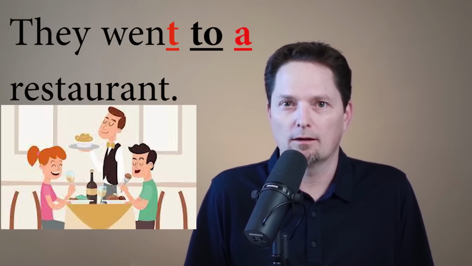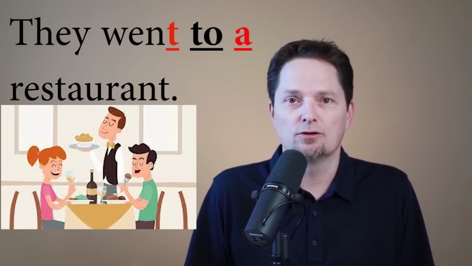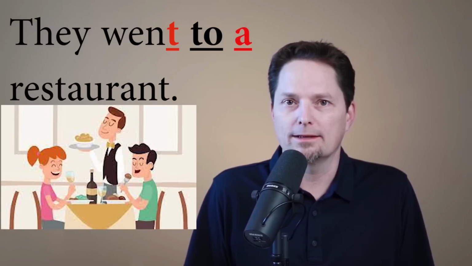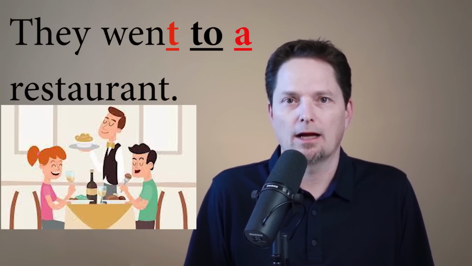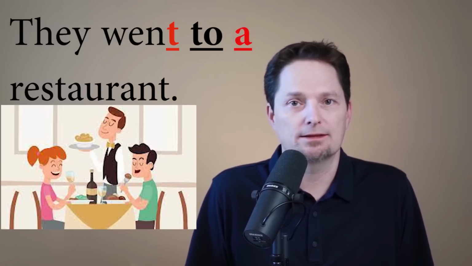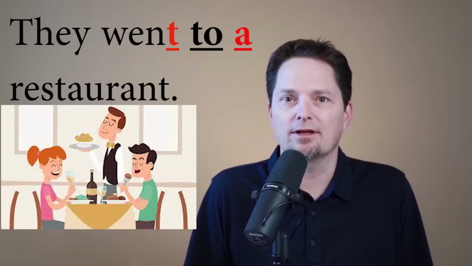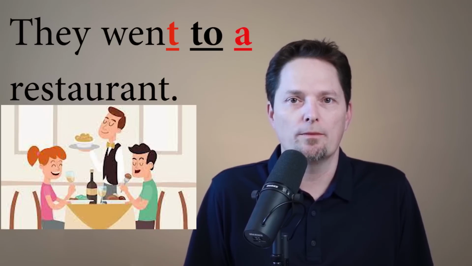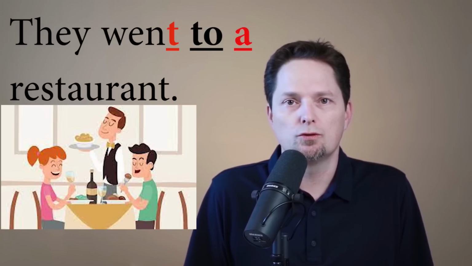To with a consonant before to. So example, they went to. I cannot say they went to. Normally we pronounce to as t when it's not stressed. It's not stressed here, but we have to link it to the schwa sound. So we make the long oo. To. They went to a restaurant.